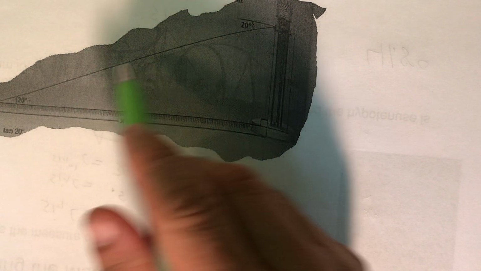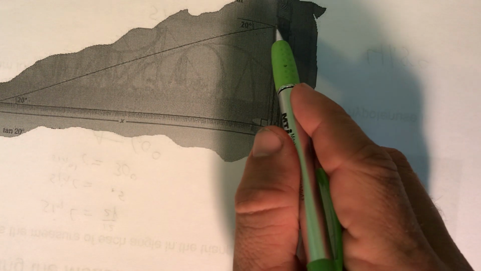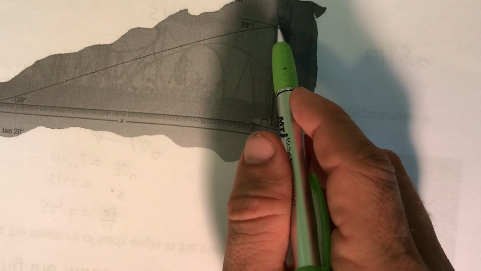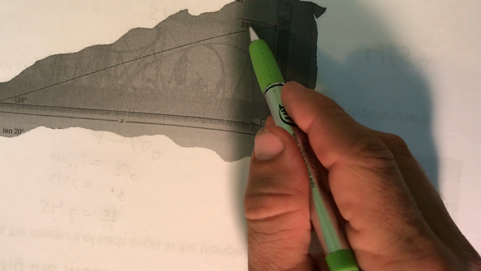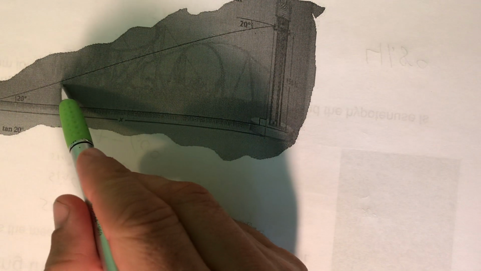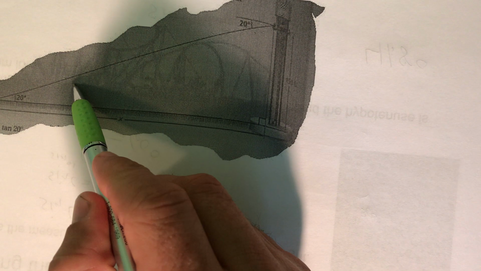If you're down here looking up, that would be an angle of elevation. But looking down here, you'd have to look down 20 degrees from where you're looking straight ahead, so this would be depression. This would be elevation because you're looking up. This is called your line of sight. Okay.